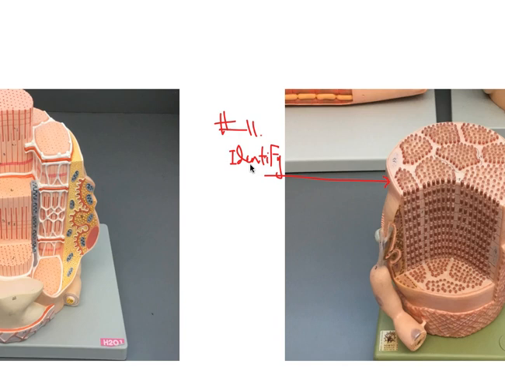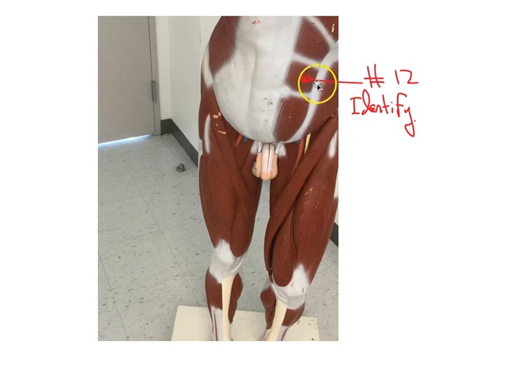In this model of muscle, what is the arrow pointing at here? Identify this muscle here.